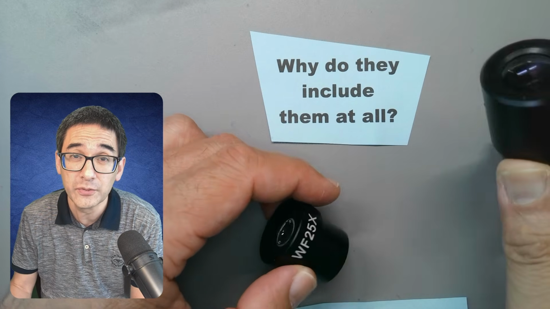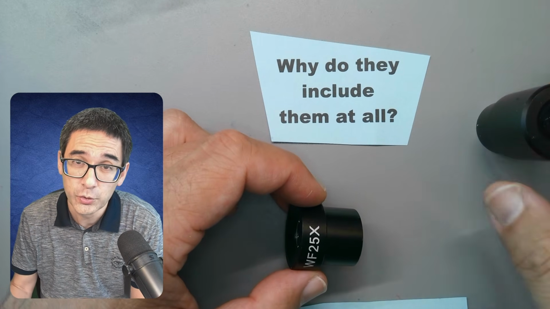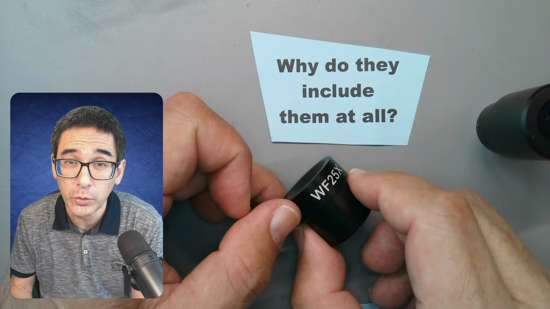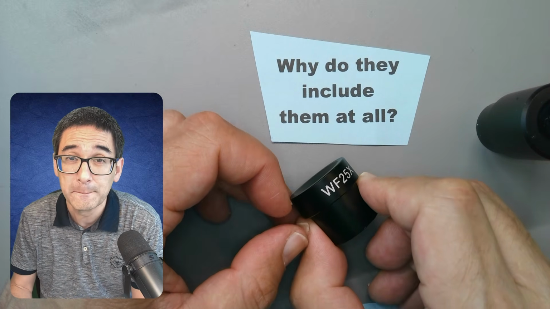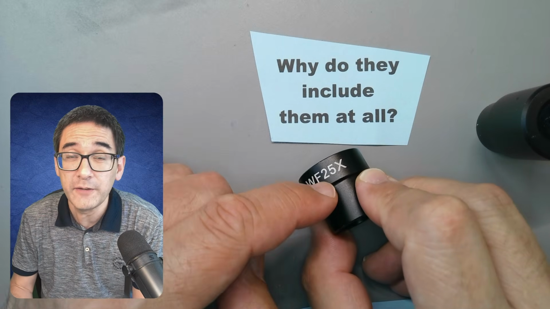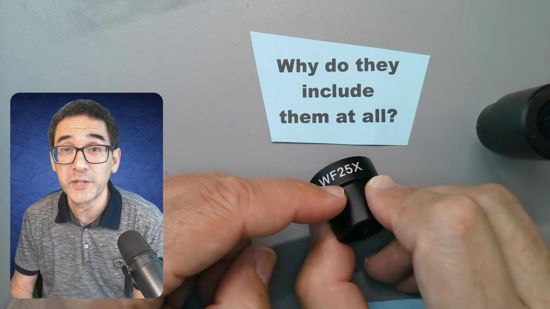This means you're able to sell microscopes that have a 40 times objective, usually the introductory microscopes, with a 25 times eyepiece, for a total magnification of 1,000 times. And those microscopes that have a 100 times oil immersion objective, times 25, have a magnification of 2,500 times. Bigger is always better, right?